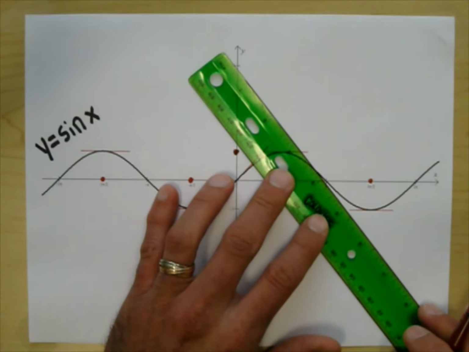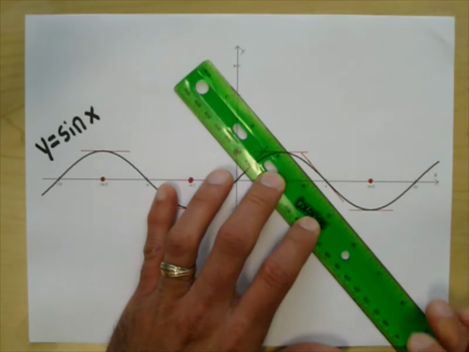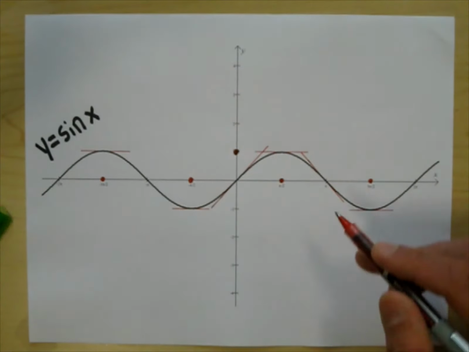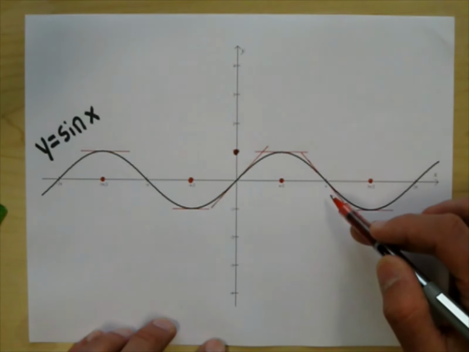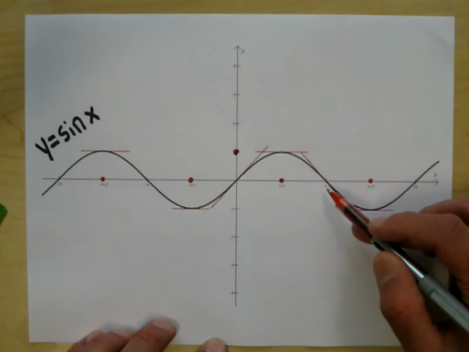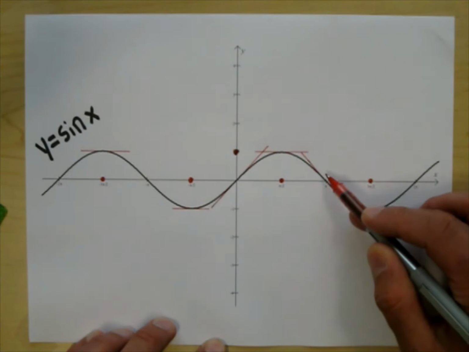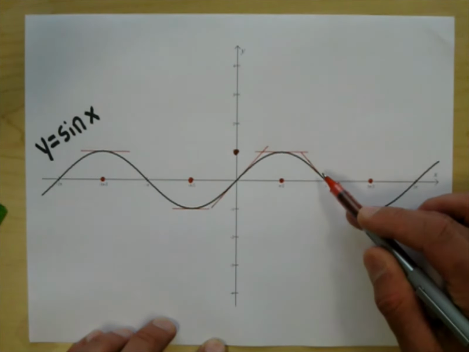With the same reasoning, we can go over to x equals pi and draw a slope. It's hard to say what the slope of a line is without grid lines, but it looks like it's negative, maybe 1 up and 1 to the left, so that's negative 1.